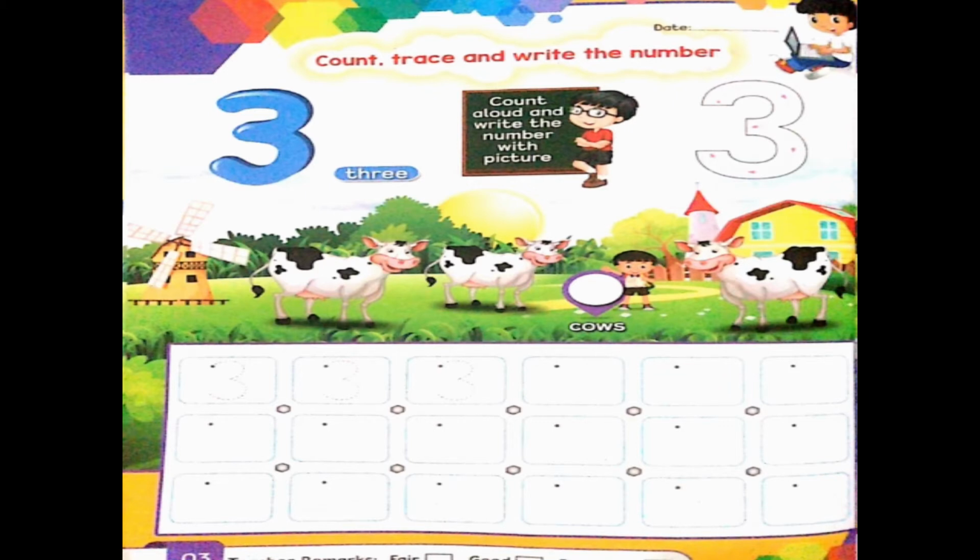Now in the picture there are cows. Now count the cows with me loudly. 1, 2, 3. There are 3 cows. How many cows? 3 cows. So you have to write 3 in the circle and you have to trace it on the rest of the page and also mention date.